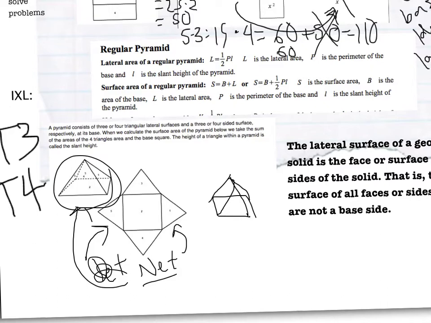To find the surface area, we just need to find the area of each part of our pyramid. So let's say we know the base is 3 by 5. That means to get the area of the base, we need to multiply 3 by 5. We get 15. And now I need to find the area of each of my triangles.